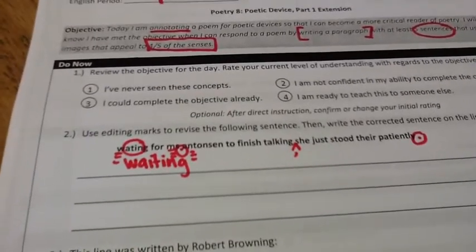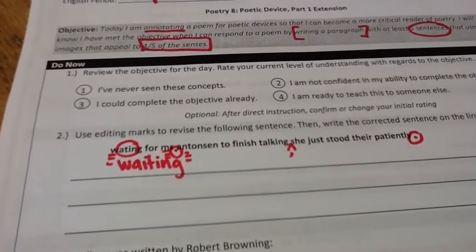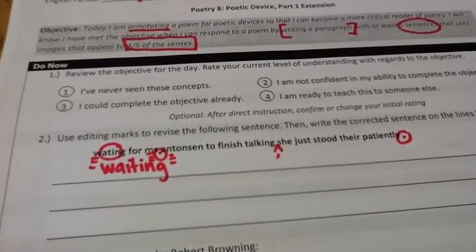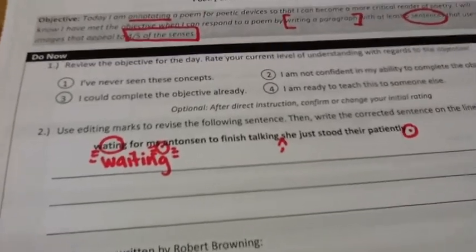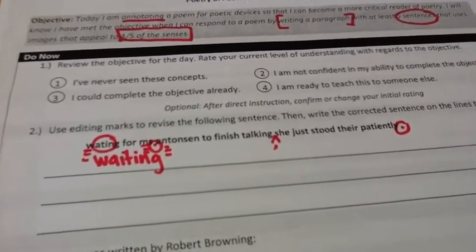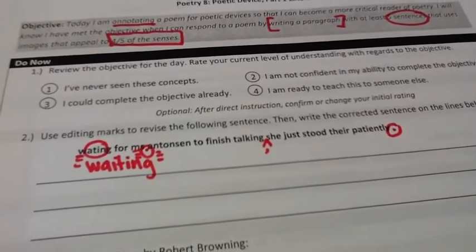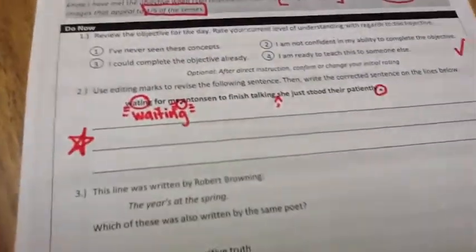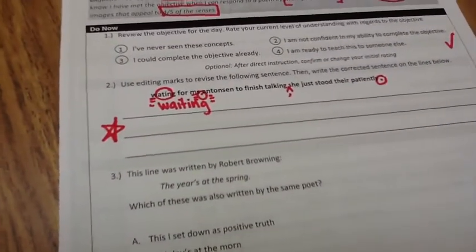We put this comma here after waiting for Miss Antonsen to finish talking because this is what is called a dependent clause. So we'll put the comma to separate the dependent from the independent clause. And then we have the period at the end. Once you've made your corrections, please make sure that you write your complete sentence on the lines here. It should have all of the proper corrections.